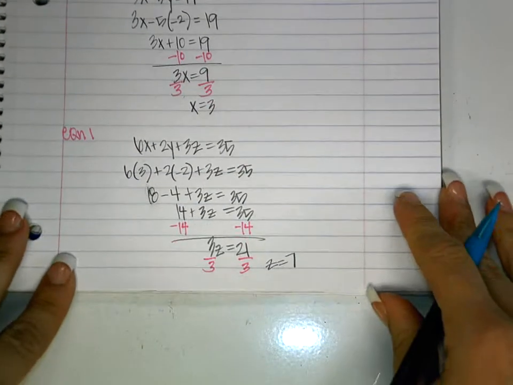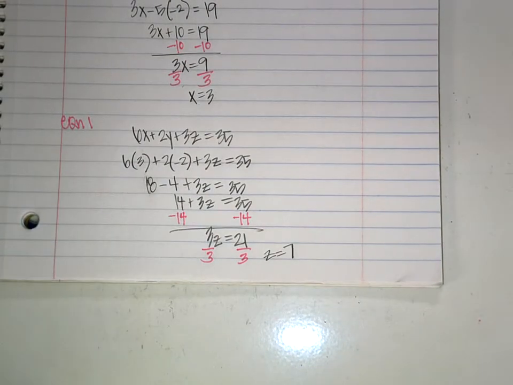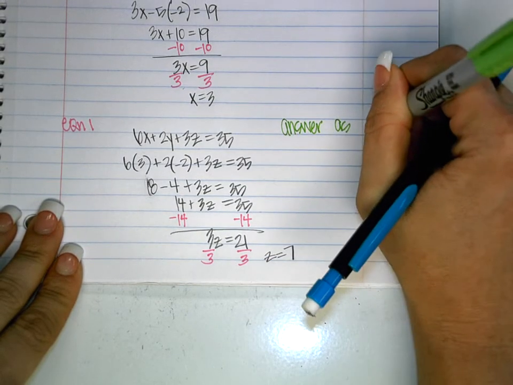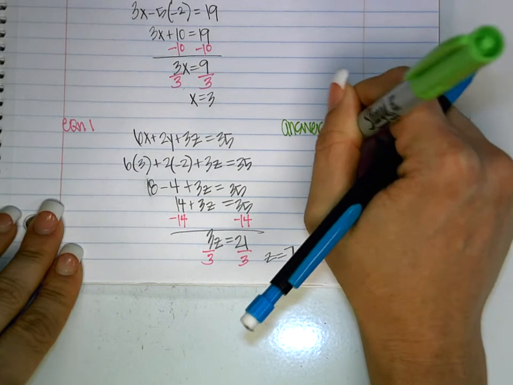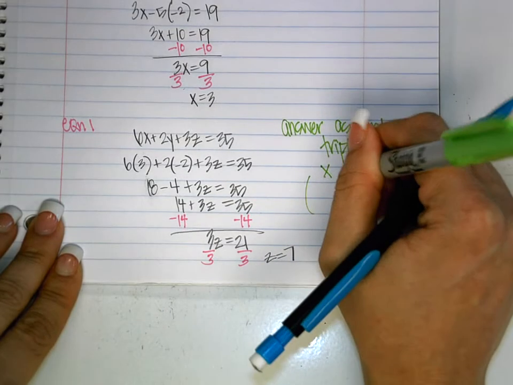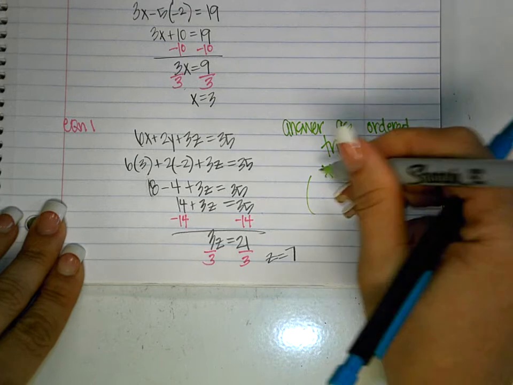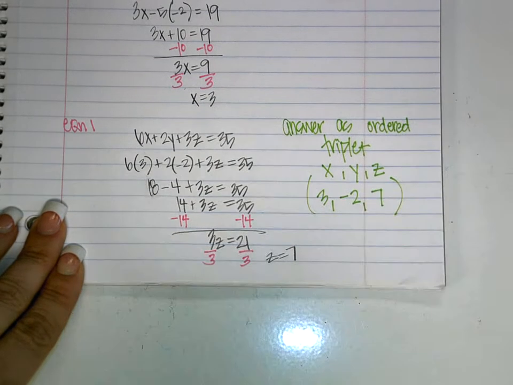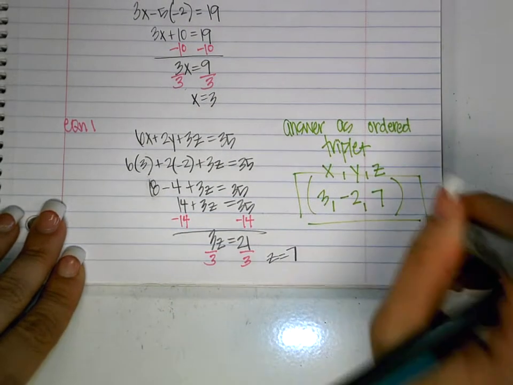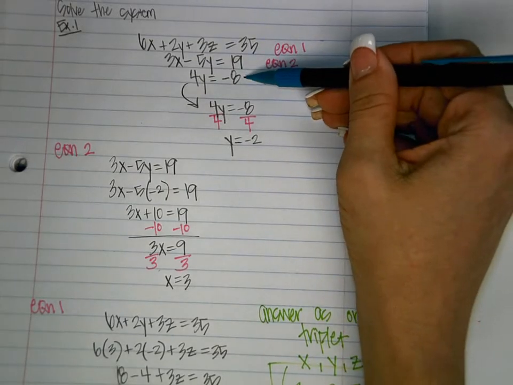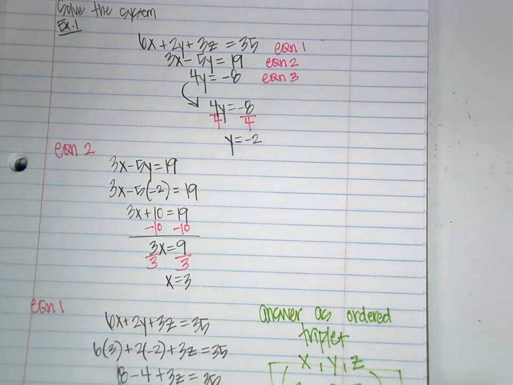Now, the answers for these problems need to be written as what's called an ordered triplet. Okay, so answer as ordered triplet. We usually put our answers as an ordered pair because there's two things. Pair means two. An ordered triplet, you're going to write it x, y, z. So we're just going to fill in. Your x value here is 3, the y is -2, and z is 7. That's the answer we're looking for. 3, -2, 7 is the answer to the systems of equations. You see how I got the -2? Right up here, I used the first one and I solved for y. Make sense? Okay, let's try another one.